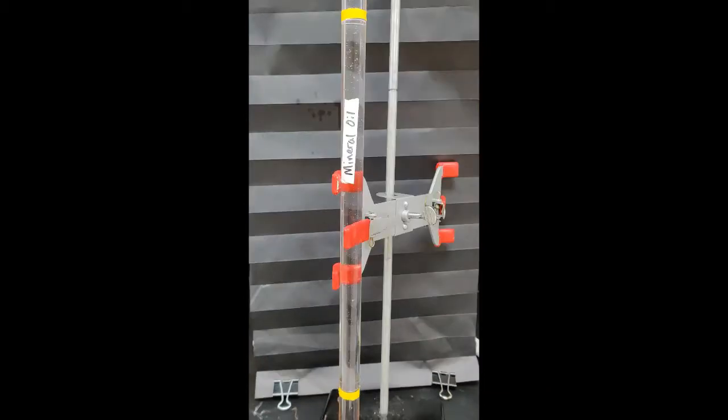Mineral oil is hydrocarbons, just C's and H's. So we have a different profile of possible intermolecular forces here. Let's see how long it takes to traverse the space between our two tapes if I am using mineral oil. Start, stop. Okay, so try this again.